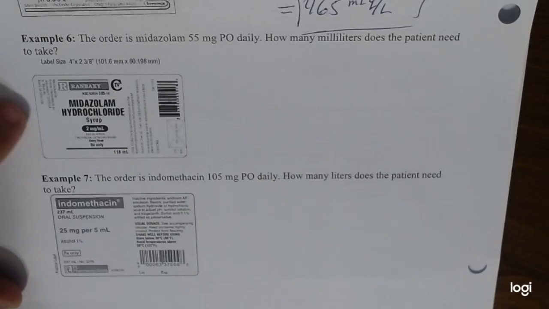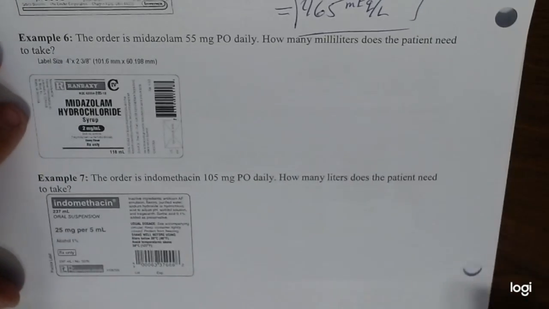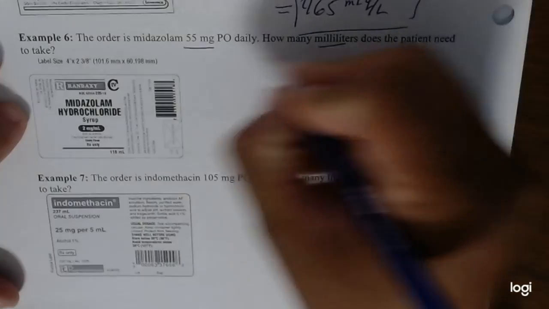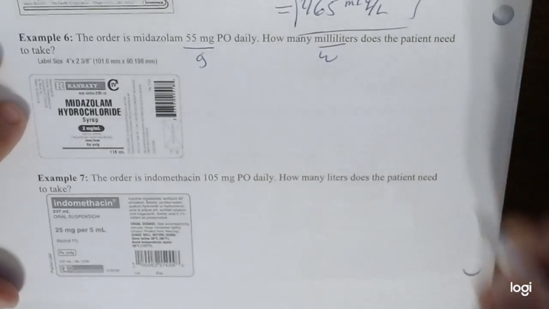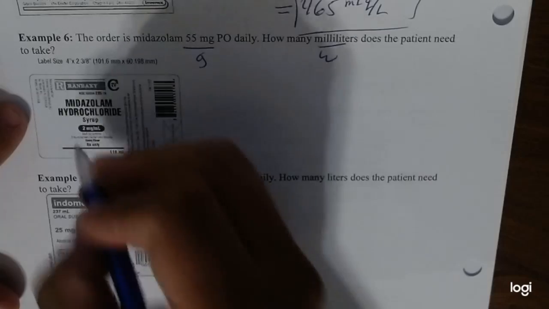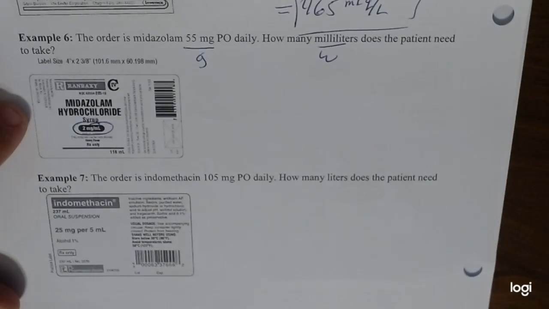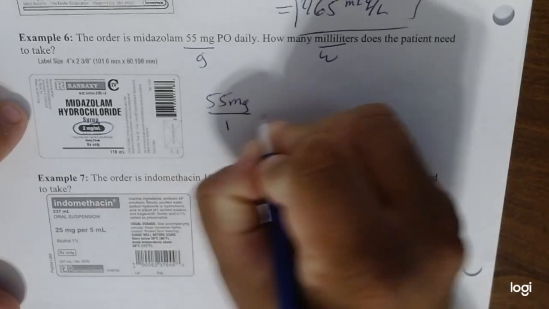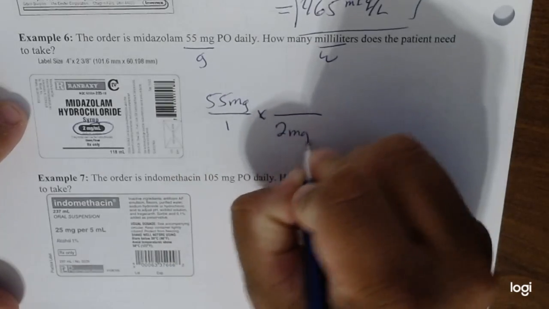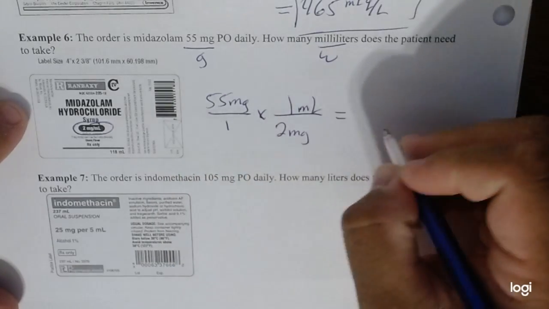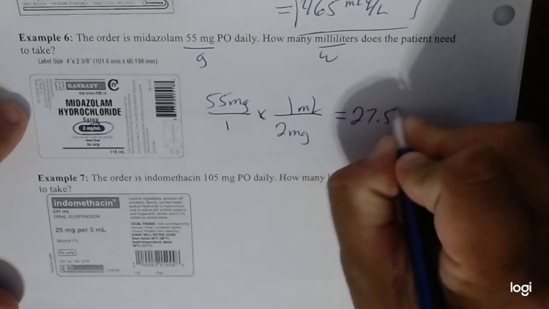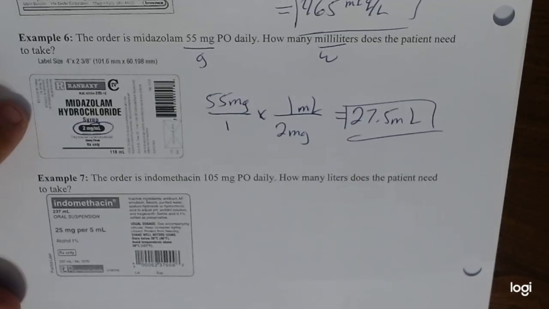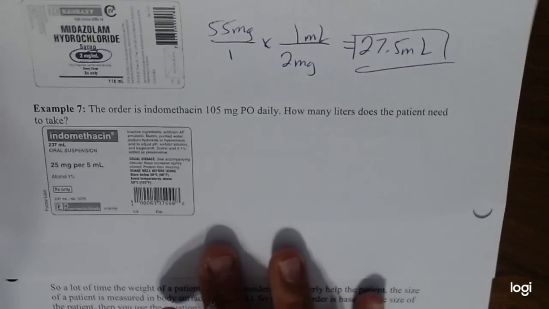So the order is midazolam 55 milligrams PO daily. How many milliliters does the patient need to take? This is given to us, this is what we want. So we have the equivalency there. So we have 55 milligrams times there are 2 milligrams for every 1 milliliter. So we just divide, so 27.5 milliliters this patient needs to take.